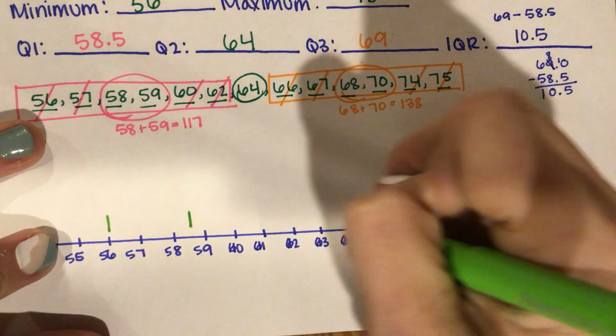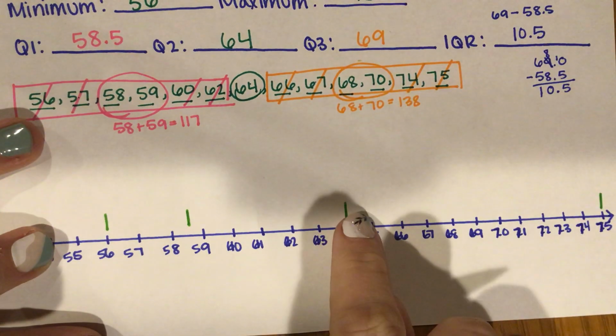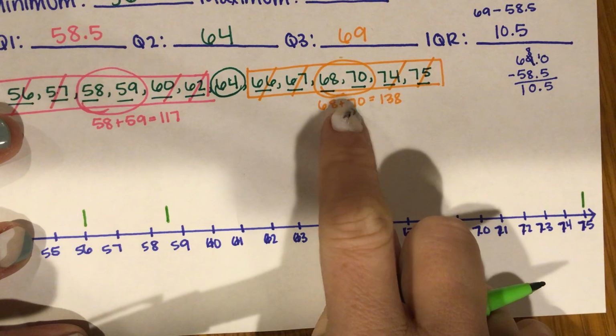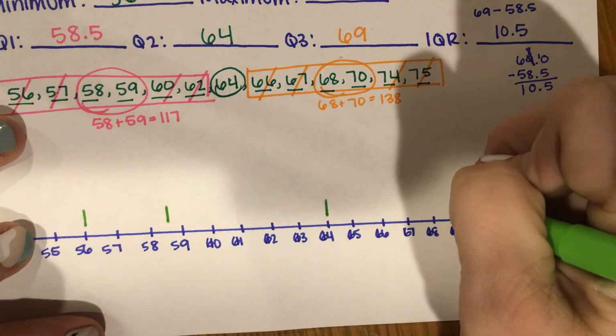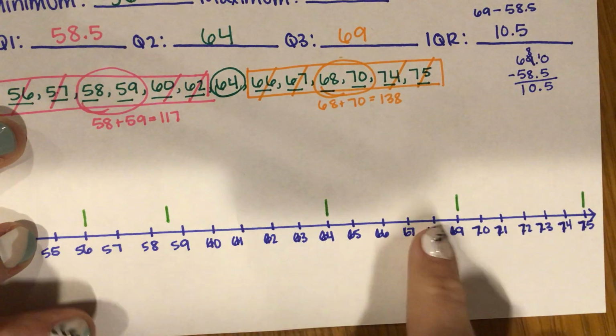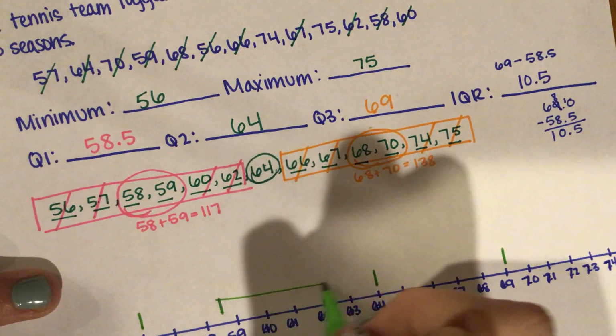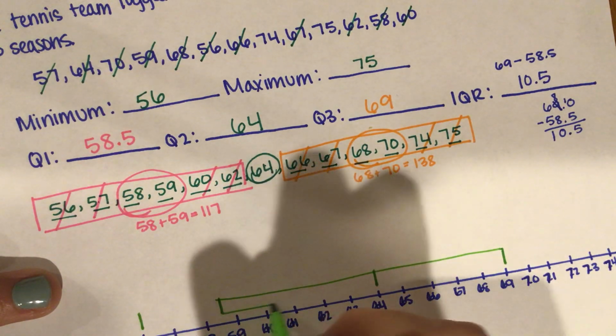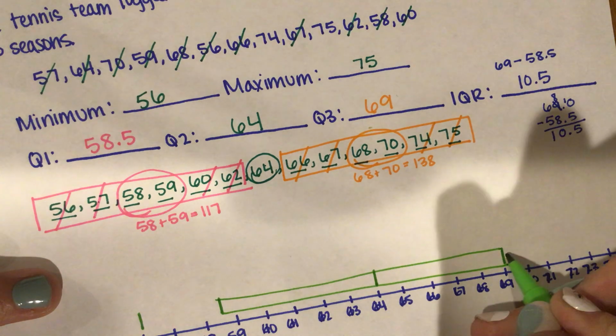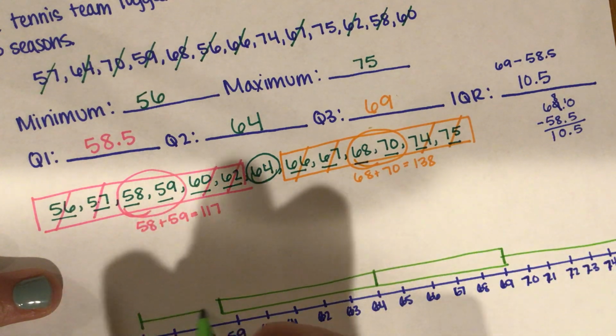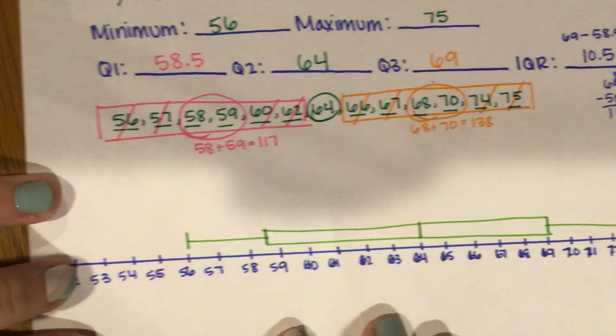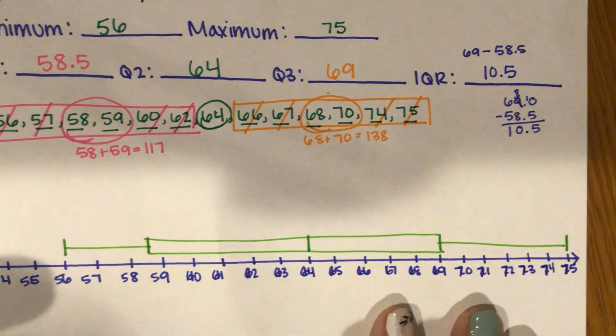Q2, 64. Q3, 69. I connect those three lines. And then I connect my extremes on either end. So then my graph looks like this.